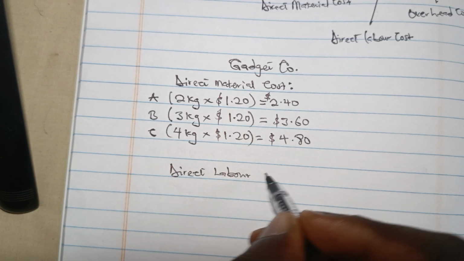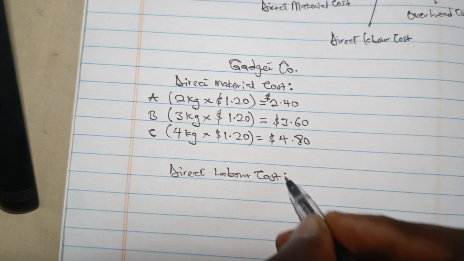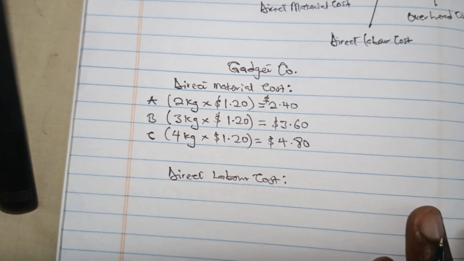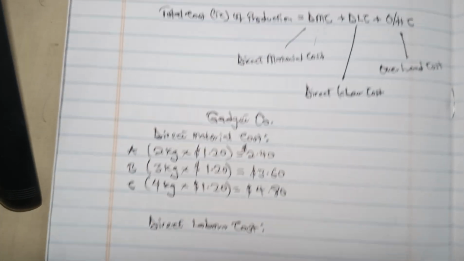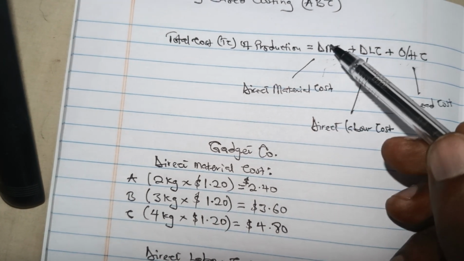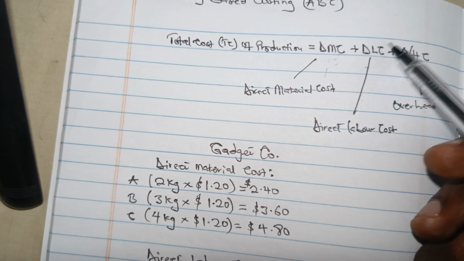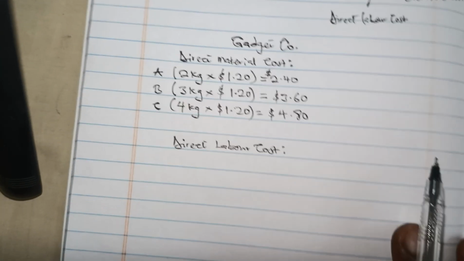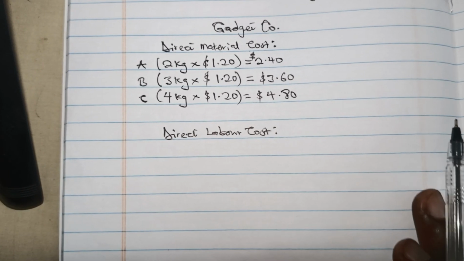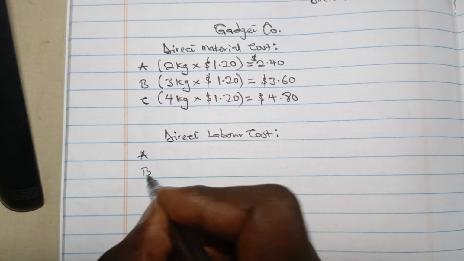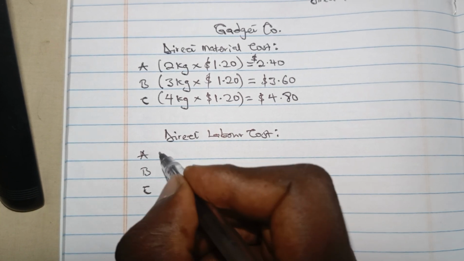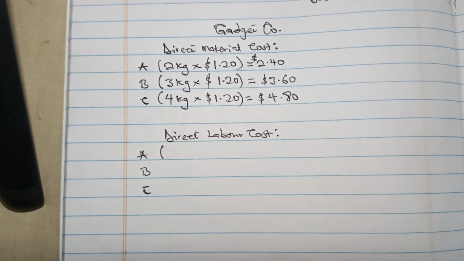labor cost. Direct labor cost. So for the direct labor cost, which is this, we found the direct material cost, so now we are finding the direct labor cost. For product A, B, and C, we've been given the direct labor hours per unit.